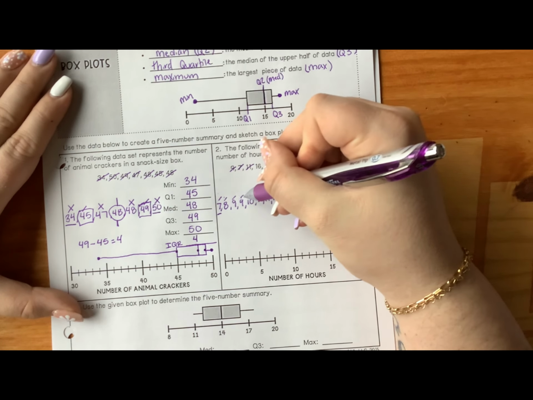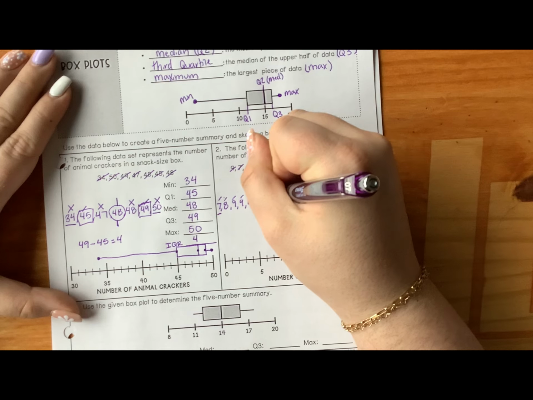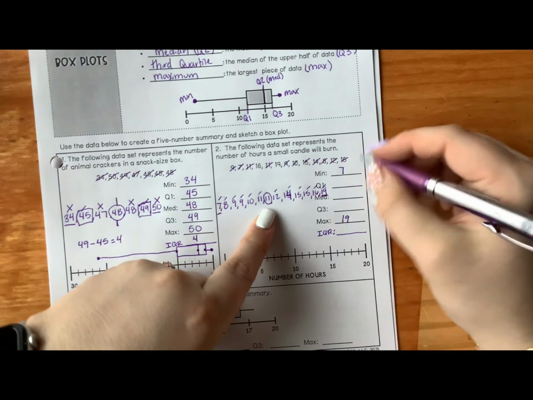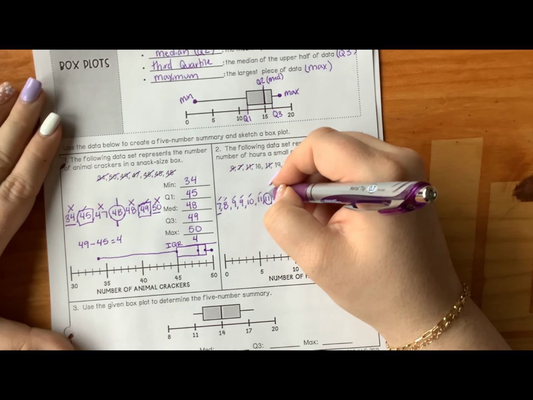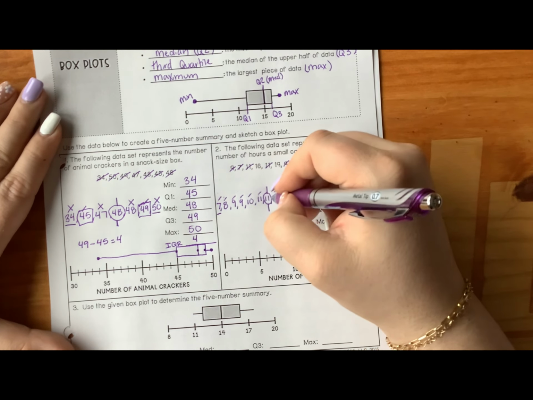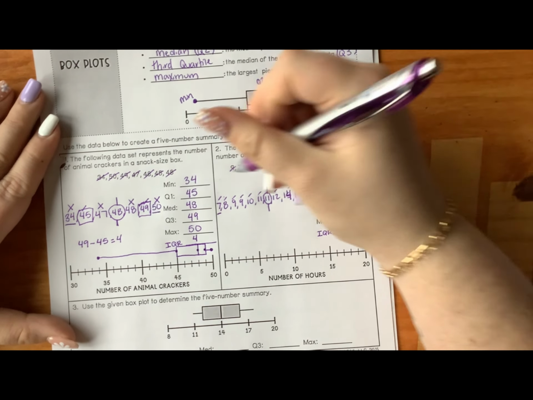There's 1, 2, 3, 4, 5, 6. 1, 2, 3, 4, 5, 6. So 11 is our middle. That's our median. Okay, then from 11, I have 2 halves of data. Our left half, or our first half, and then our right half, our second half. We're gonna find our Q1 and our Q3.